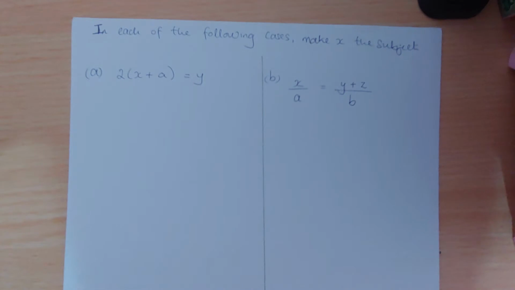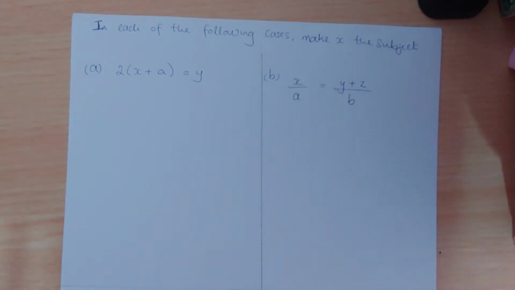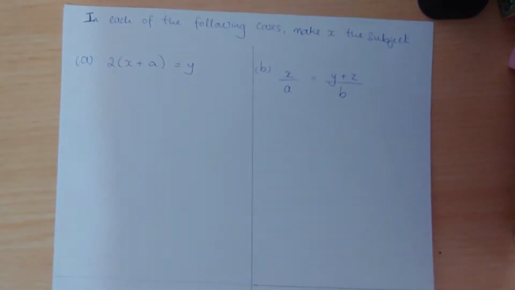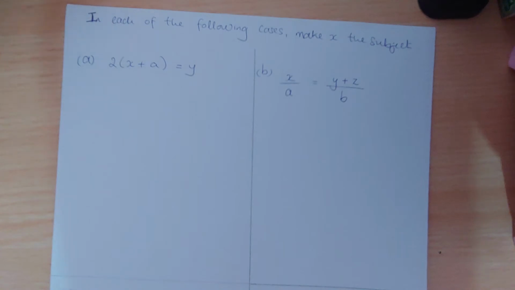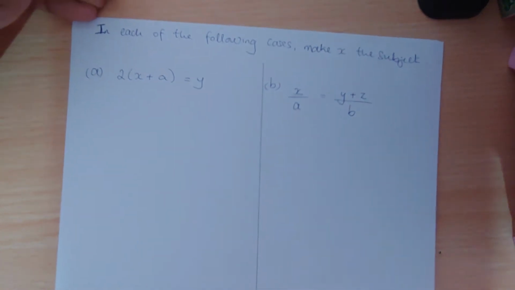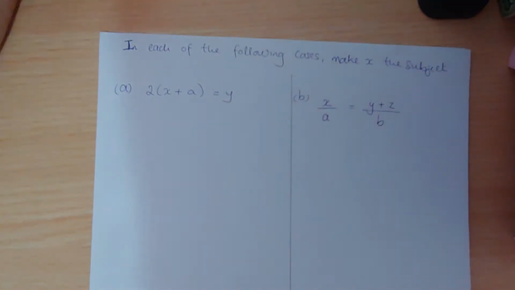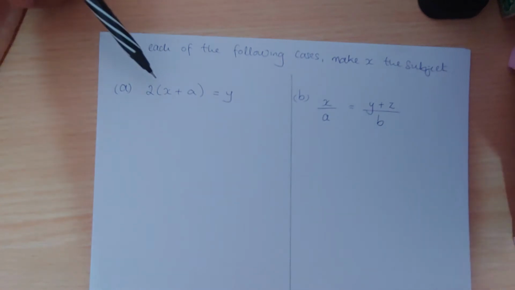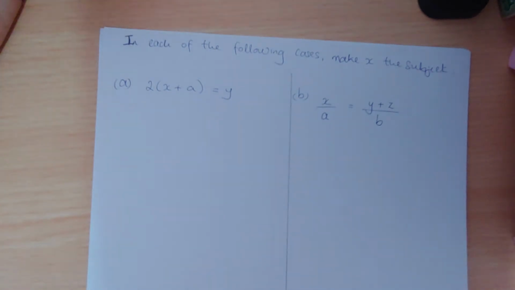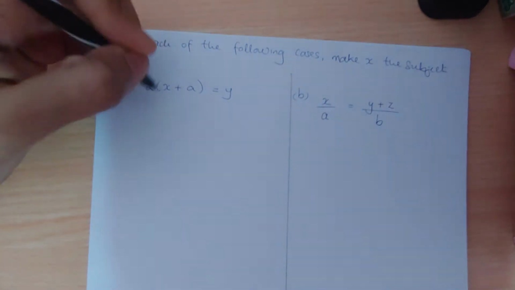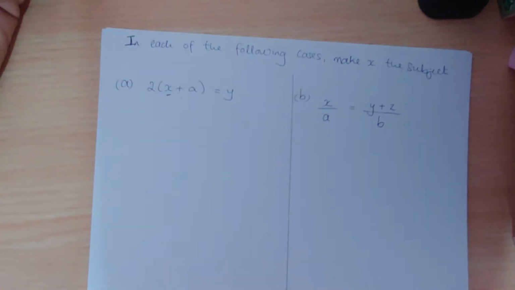Now I am going to do the correction of worksheet number 13. Right? It's on making x the subject of formula. So let's do part A. Here you have 2 into x plus a is equal to y. Therefore, I need to make x become the subject of formula.